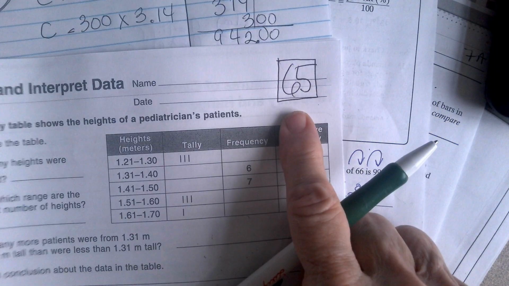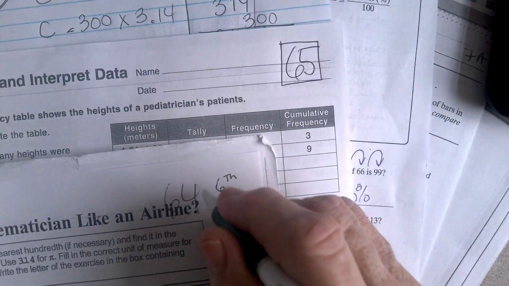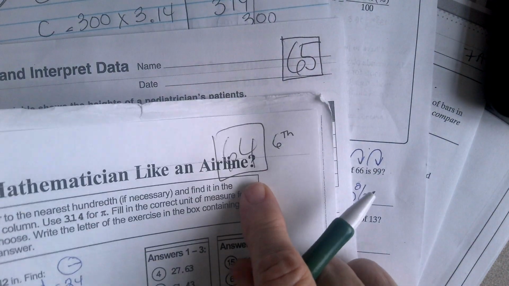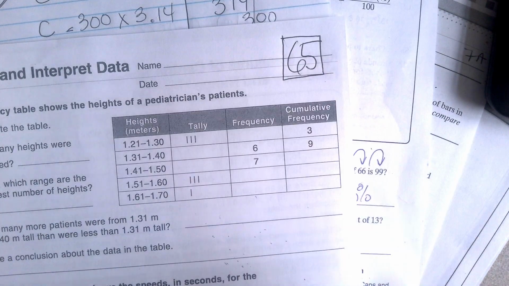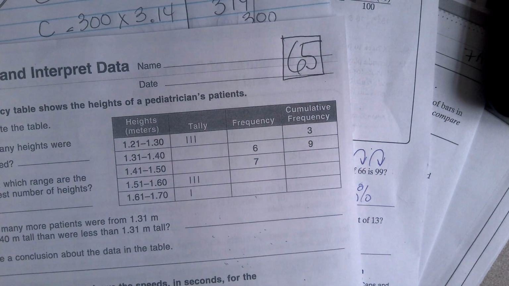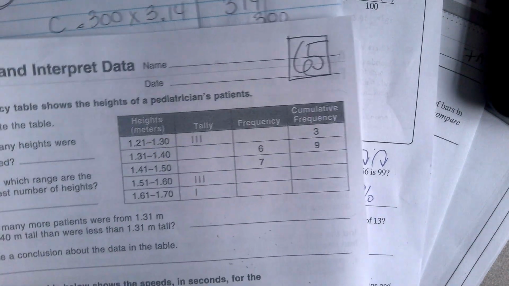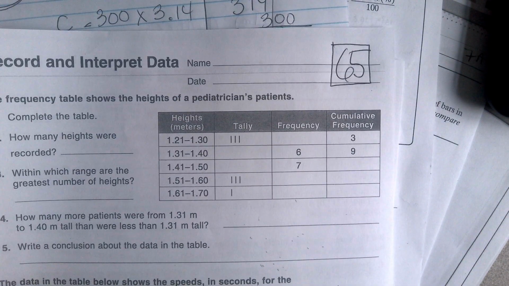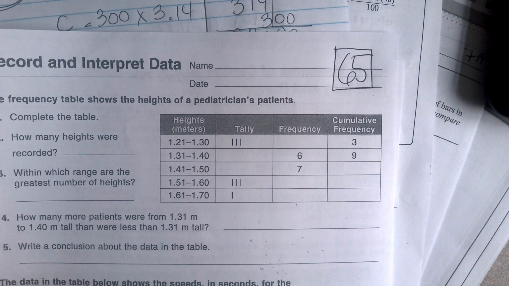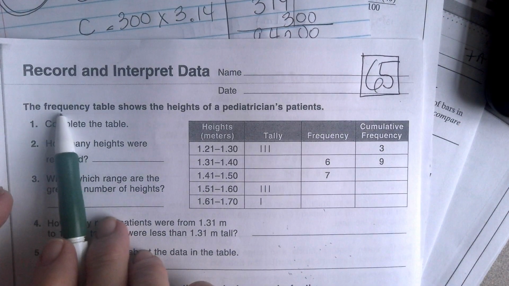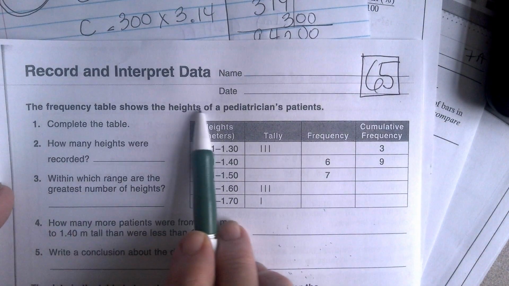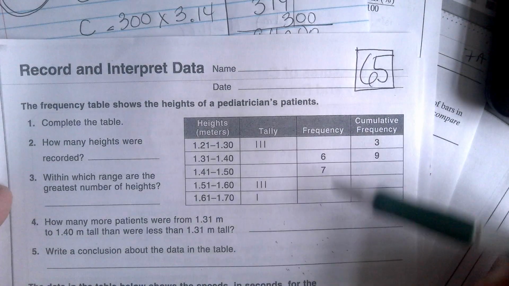Alrighty, so girls and boys, go ahead and put on this one, we'll keep this one 64, and I'll collect that in a little bit. This one's 65. We're done with the other one. We know the difference between circumference and area, correct? I hope so. So now you're just going to complete this table, and we're going to do a frequency table. So they gave us part of it.